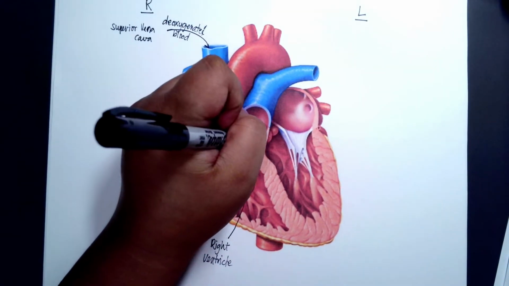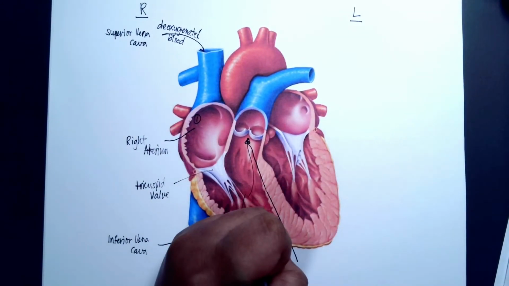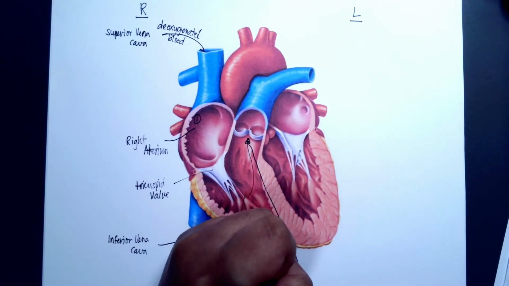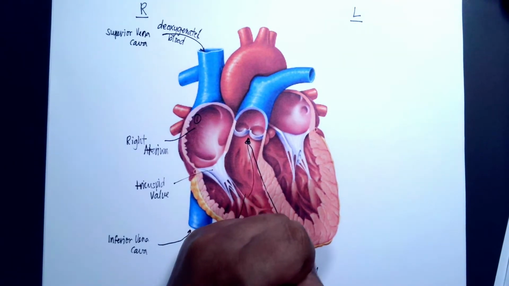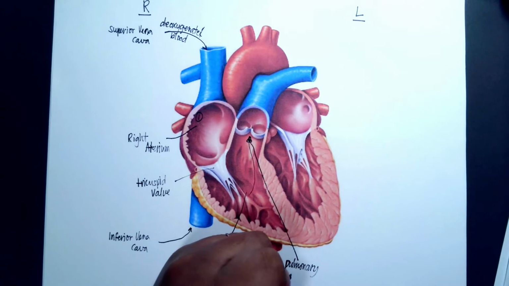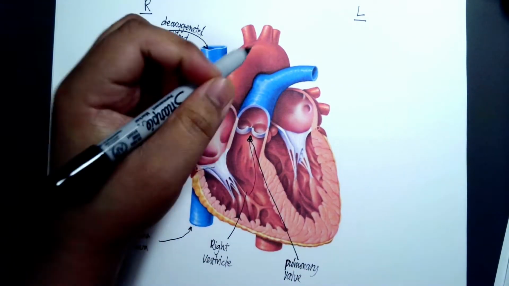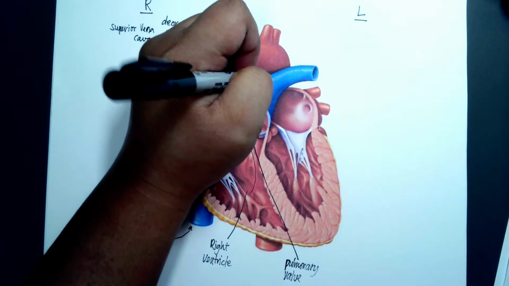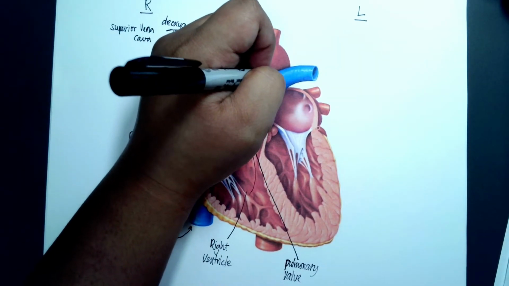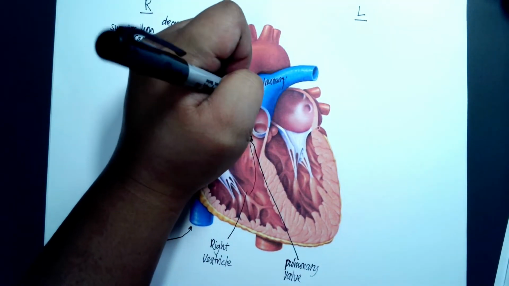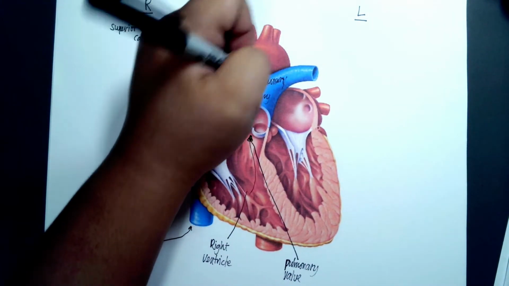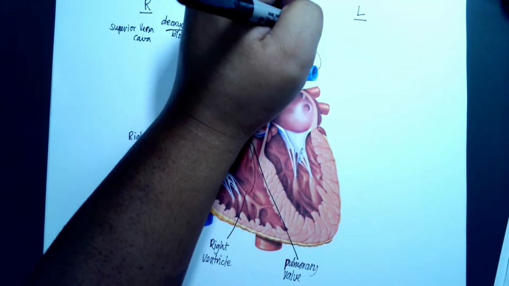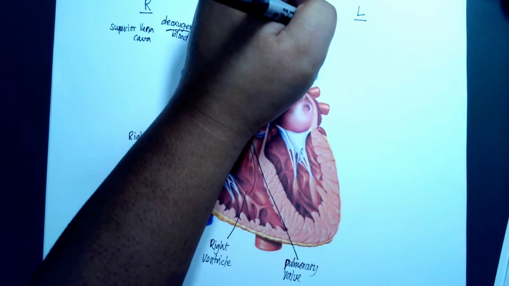From the pulmonary valve, it goes through the pulmonary artery and to the lungs.